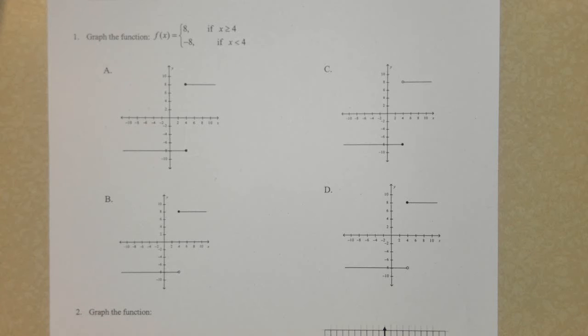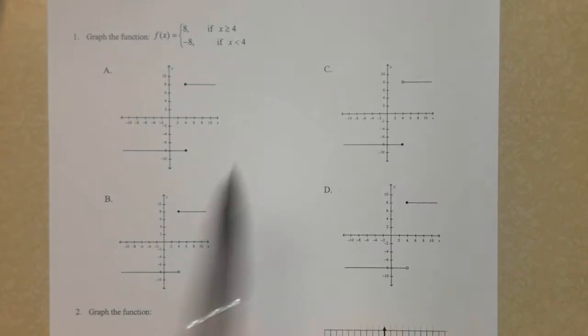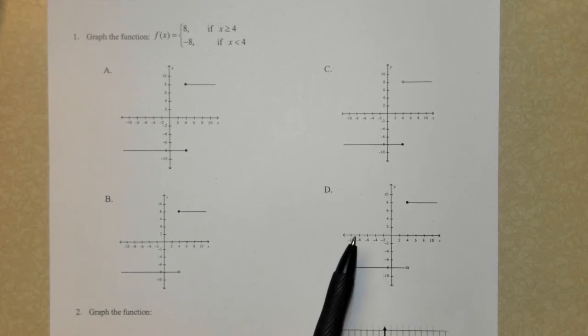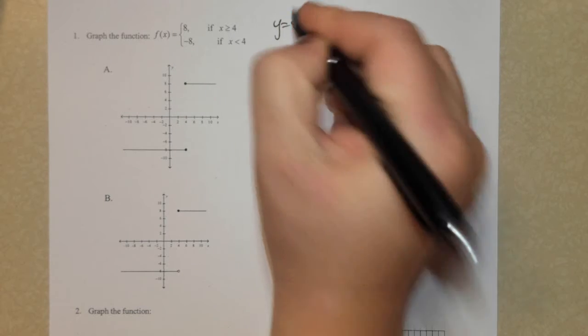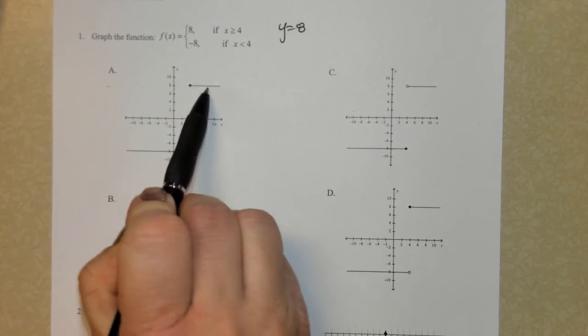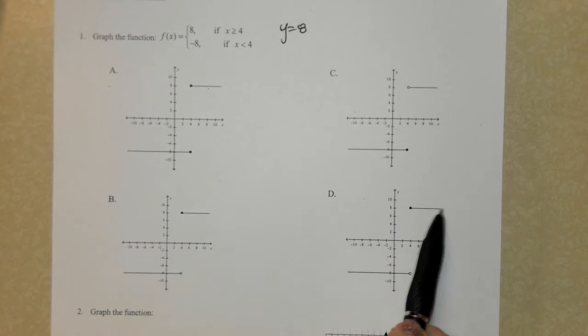So I'm going to go over this first practice quiz from linear piecewise functions. Just notice that I do see that both B and D are exactly the same. So we're going to start with y equals 8. So I'm at y equals 8. Okay, I've got something there, here, here, and here.